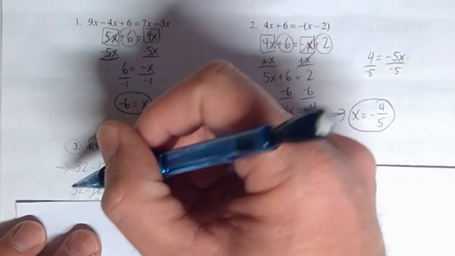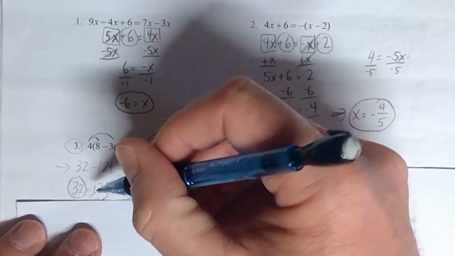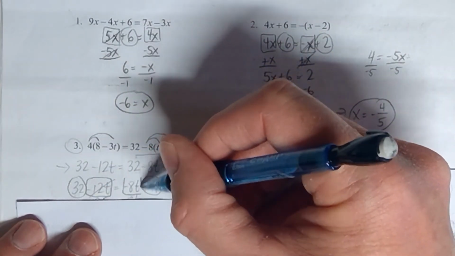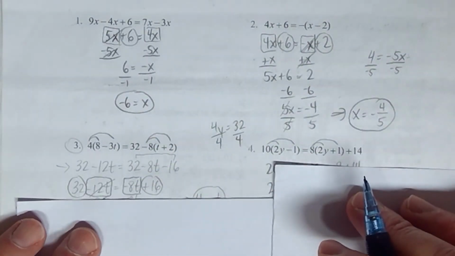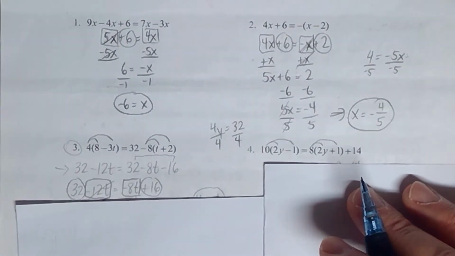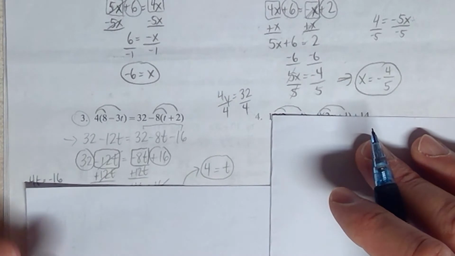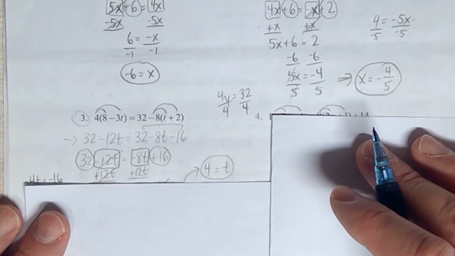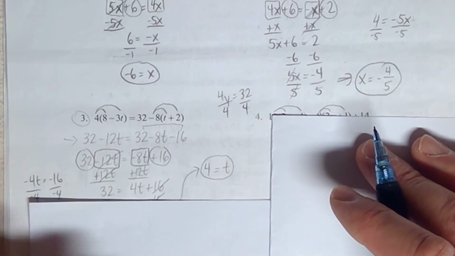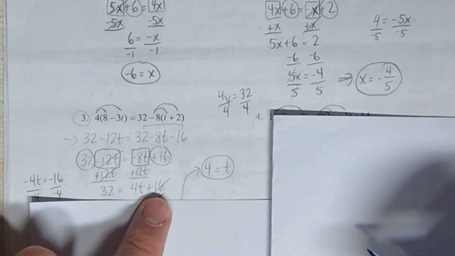Okay. And that means that we now have what? We now have a couple of terms without the variable in it and a couple of terms that do have the variable in it. So I need to move the negative 12t and the negative 8t to the same side, and I need to move the 32 and the 16 to the other side. I went ahead and moved the t terms first, but you could have moved the 32 and the 16 together first. That's fine. I moved the 12t over with the 8t, and I got 4t. Okay, so 32, 4t plus 16.